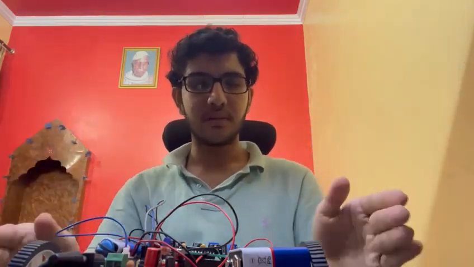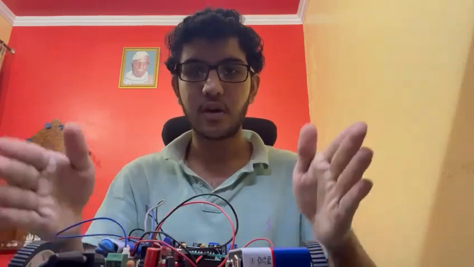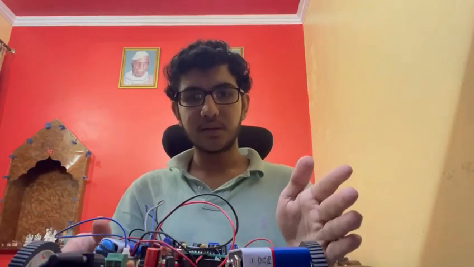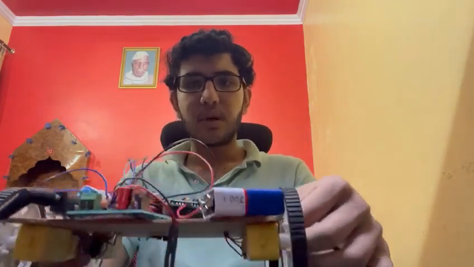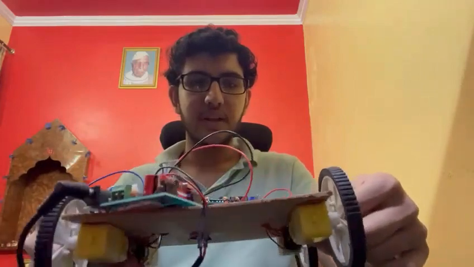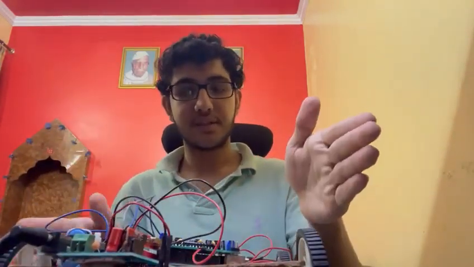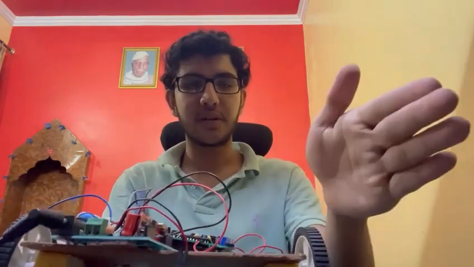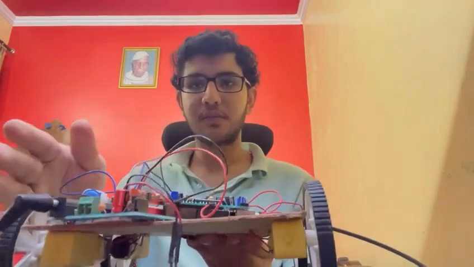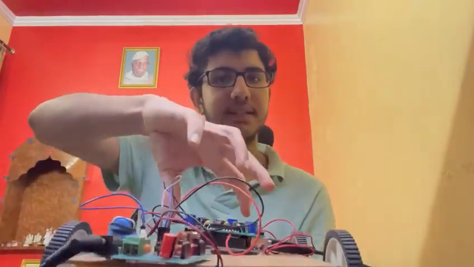For example, the direction I gave is forward. So the motor driver is going to drive all the motors in one specific direction, forward, which is a simple task. And same with backwards. But if you give the signal as left or right, both sets of wheels move in opposite directions. So the left wheels move in the forward direction and the right wheels move in the backward direction, which is how it turns right.